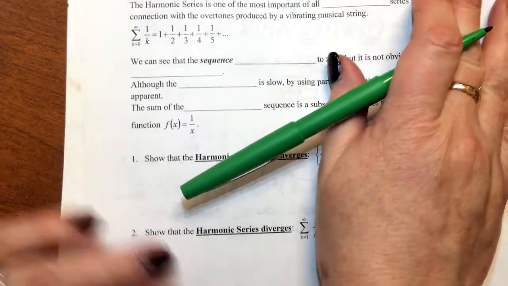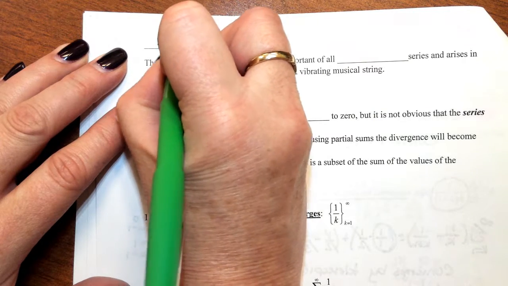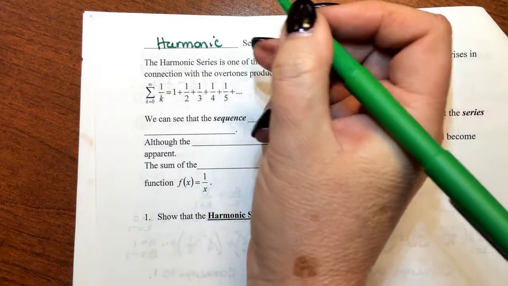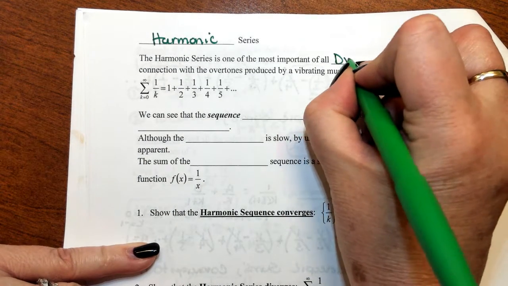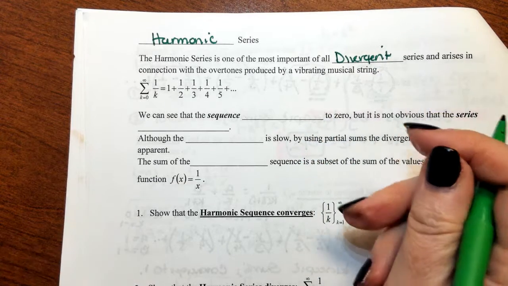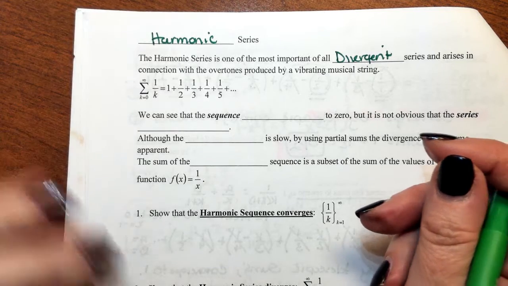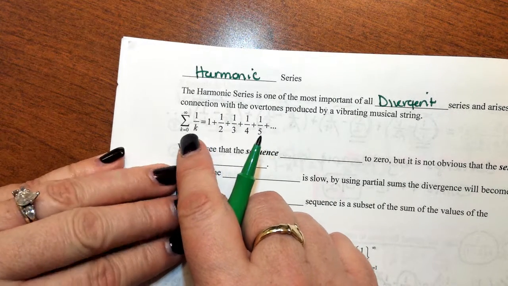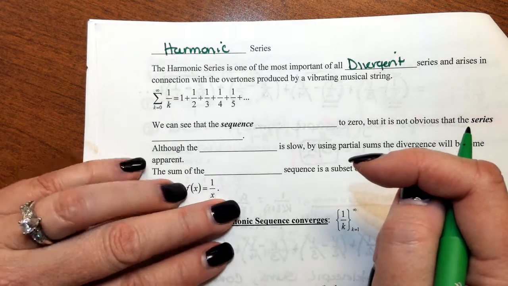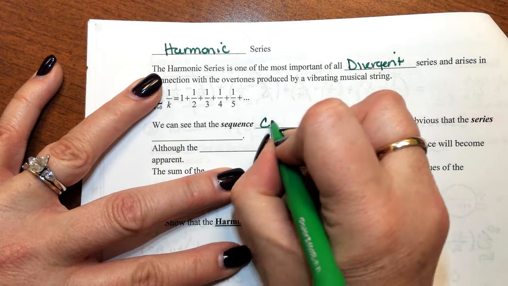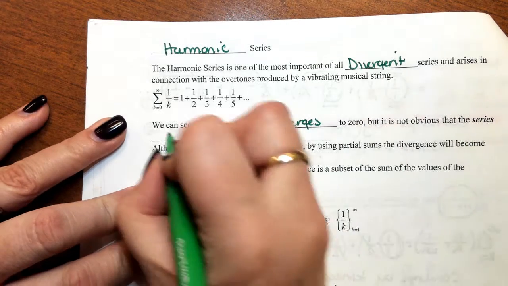A series we're really going to take a look at too in other sections is the harmonic series. So the harmonic series is one of the most important of all divergent series. And it arises actually with overtones produced by a vibrating string. So again, your harmonic series is the sum from k is equal to 0 to infinity of 1 over k. So here's your first few terms. We can see that the sequence is going to converge. But it's not obvious that the series converges or diverges.